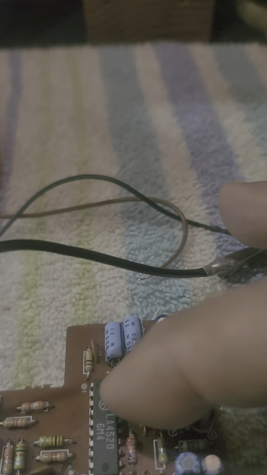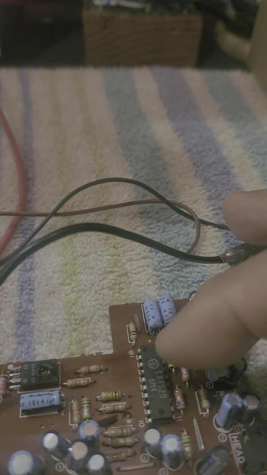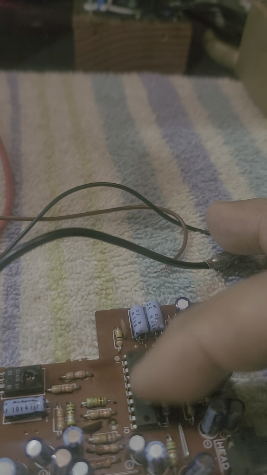So as a technician or as an engineer or as an electronic enthusiast, I tried to bring out the specification of this. This is an audio amplifier IC. It's a 16-pin IC.